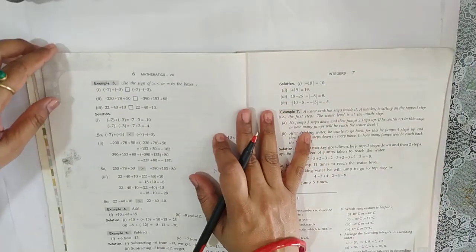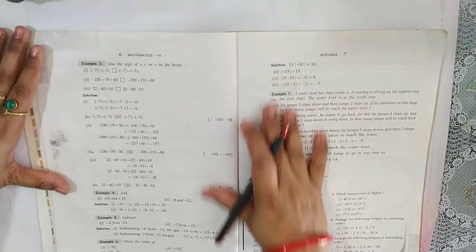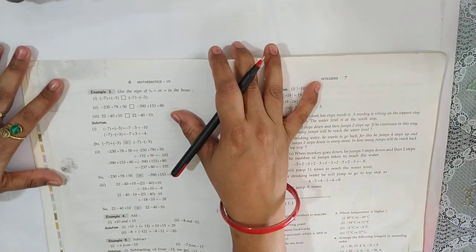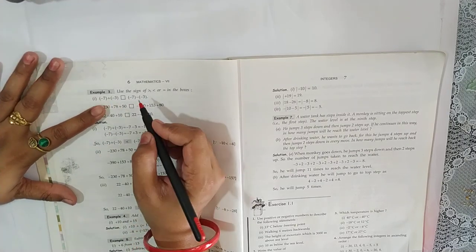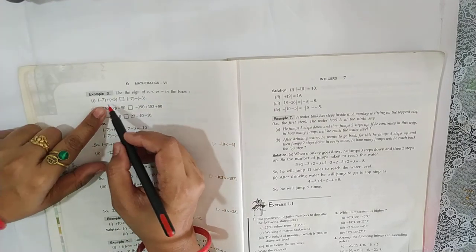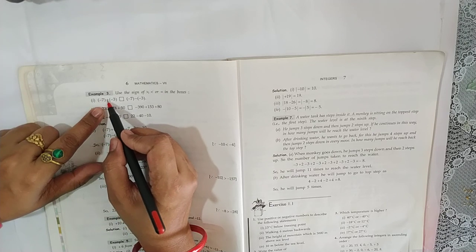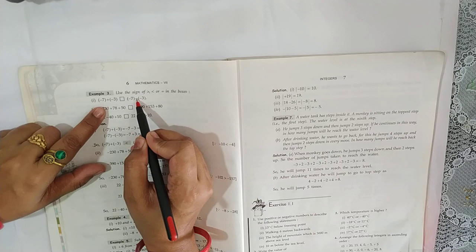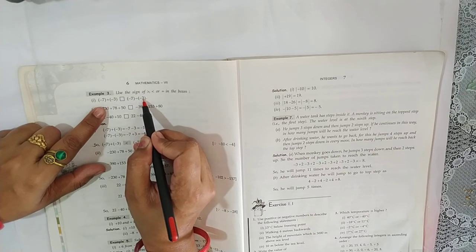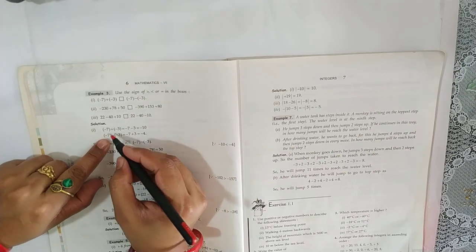Here we will compare these. So first we have to solve the right hand side and the left hand side. The question is given: minus 7 plus minus 3, and here minus 7 and minus 3. So solve it.